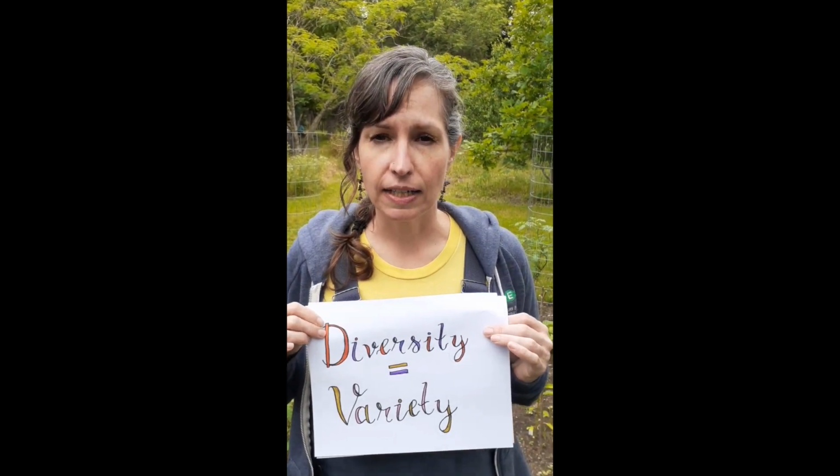Diversity is a variety. So biodiversity is looking at the variety of life on this planet. Each animal, plant, and organism plays its own role. It has its own niche or its own job on our planet. And each organism is a part of a complex food system or food web.